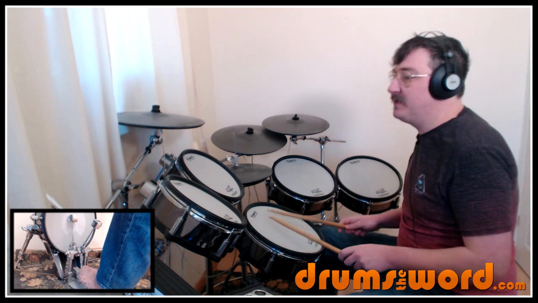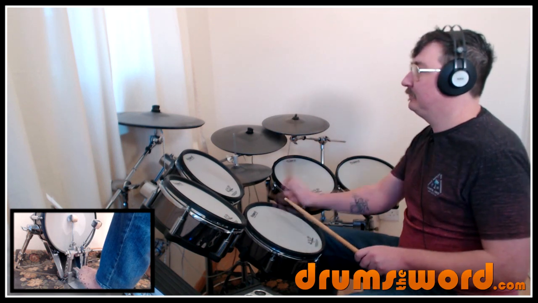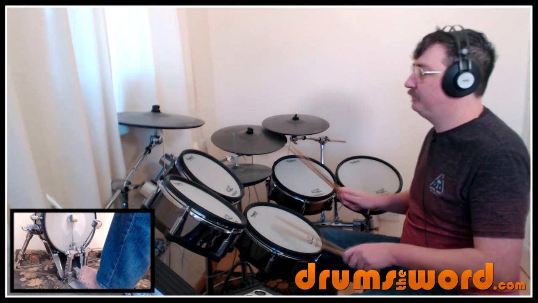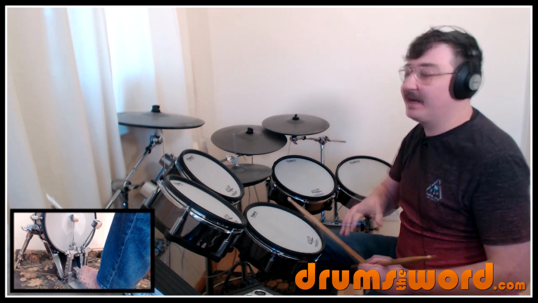The classic way I always hear it being played, where I'm using a 6-stroke roll, and that's where you're filling in all the gaps between beat 3 and beat 4 in this case, as we'll get onto in a second, because our first drum fill starts on beat 3 at 9 seconds.